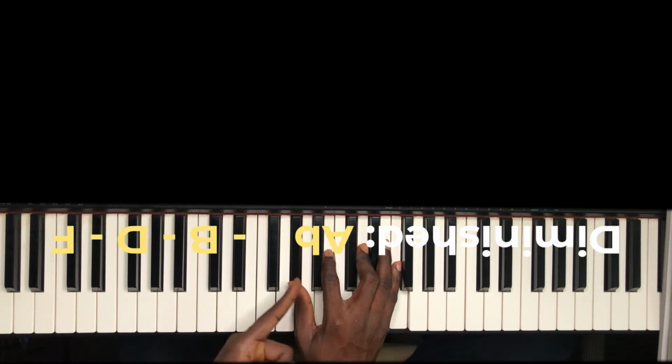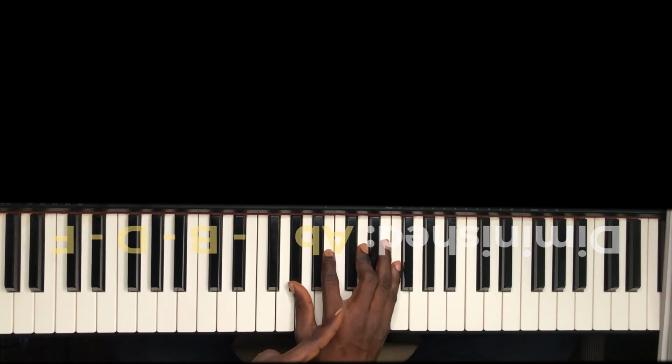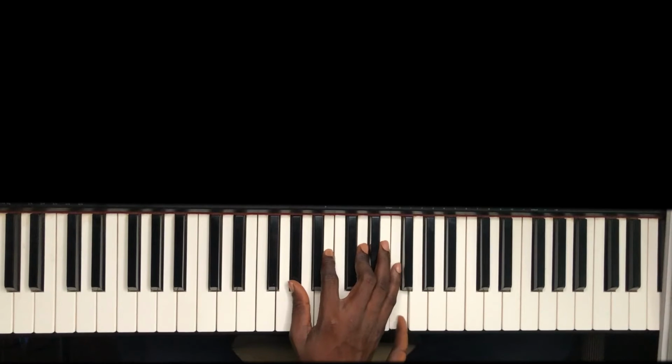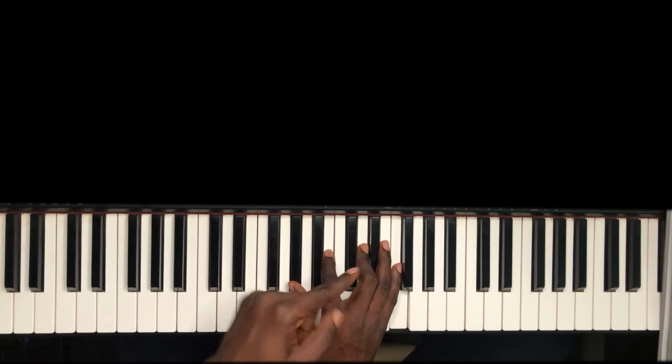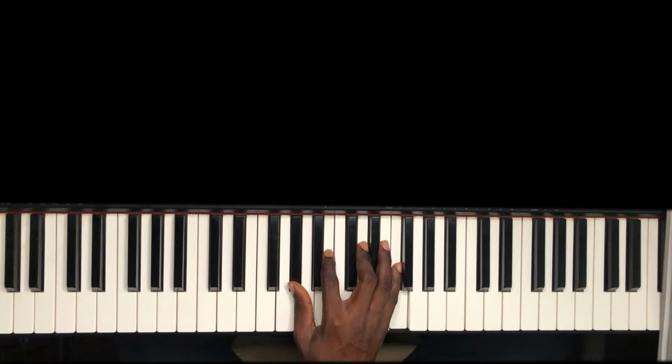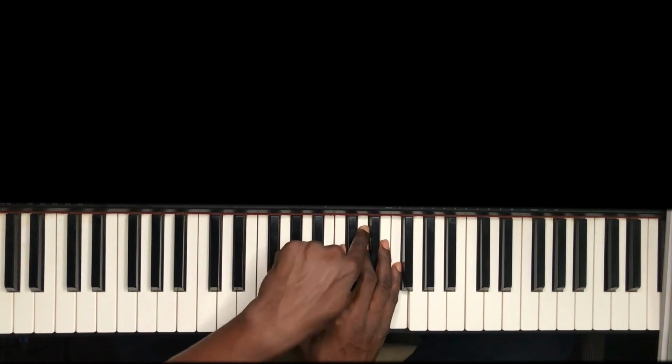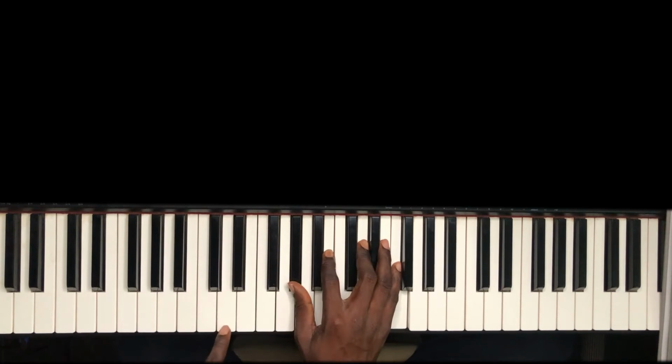What's the second to the highest note? This is the highest note. You can see that's the highest note, and the second to the highest note is the key D. So I'm going to drop this key D. I'll remove my hand from the D and play it here.